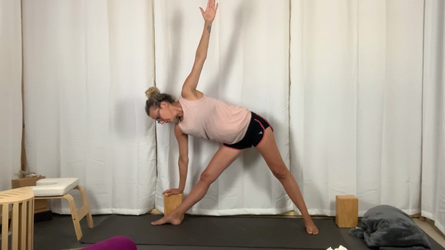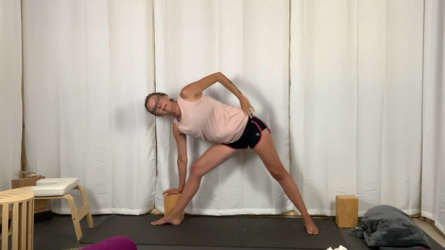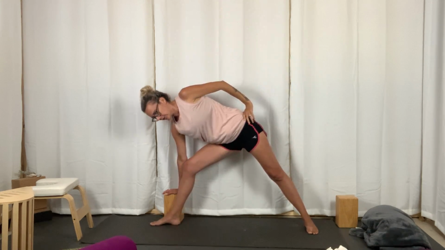And you can choose where you like to gaze for this. Does it feel best to gaze at the floor, straight ahead, or up to the ceiling? So I find that if people have a lot of tension in the neck and shoulders, it's really good to start just looking at the ceiling, at the floor. And then bend the leg as you come out, press in through the feet, and come on up.